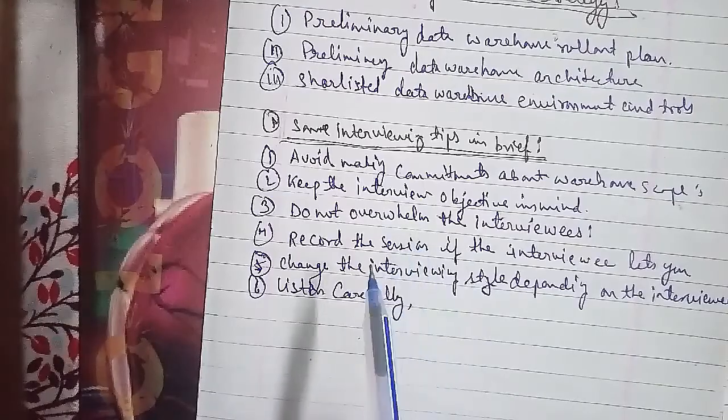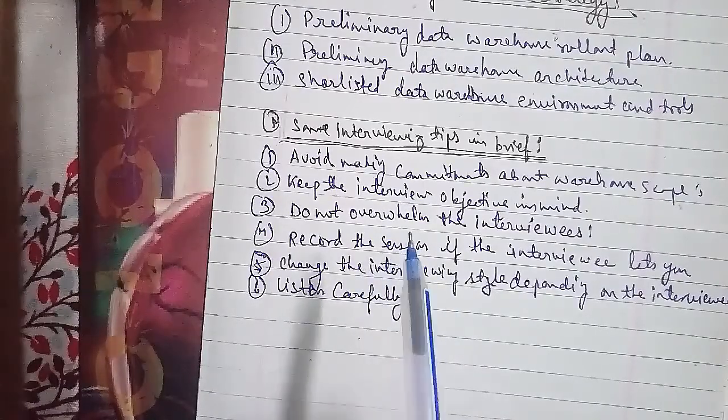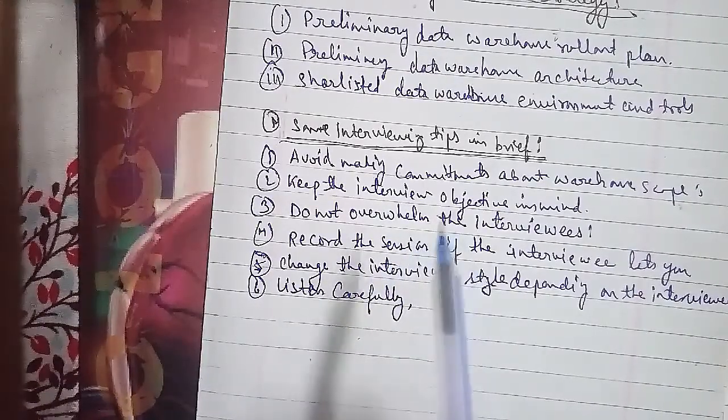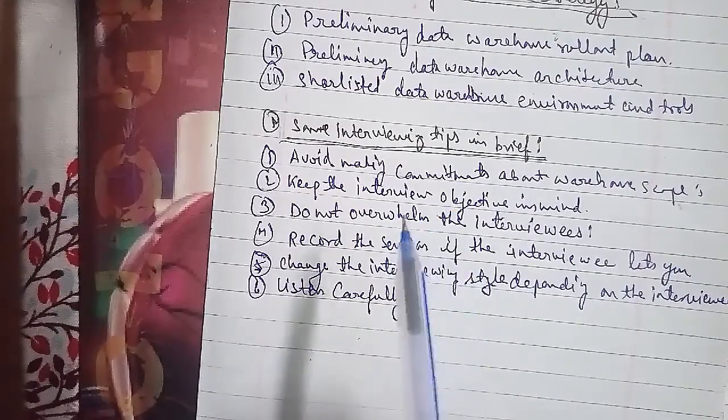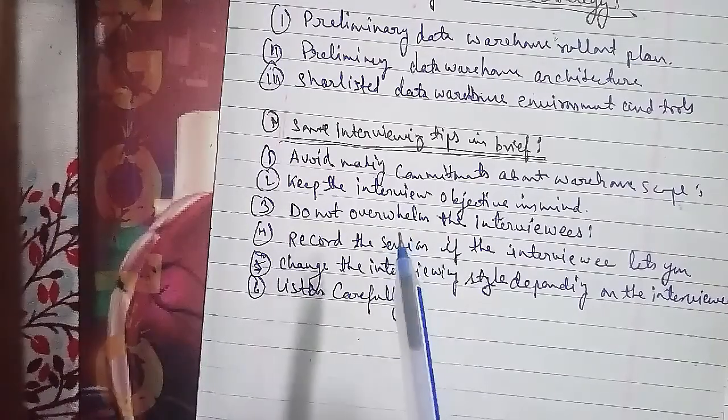Obtain copies of reports whenever possible. Obtain copies of that report whenever possible.